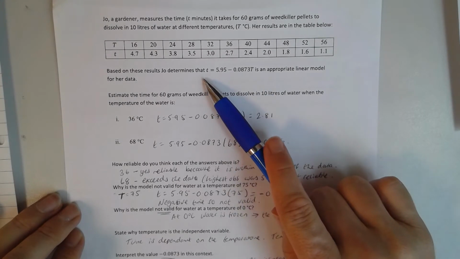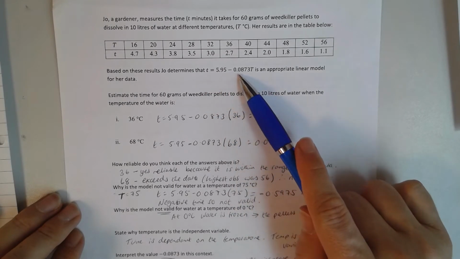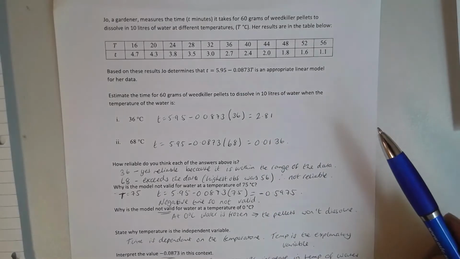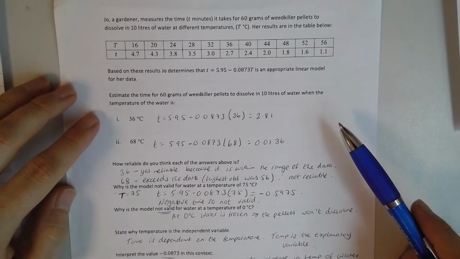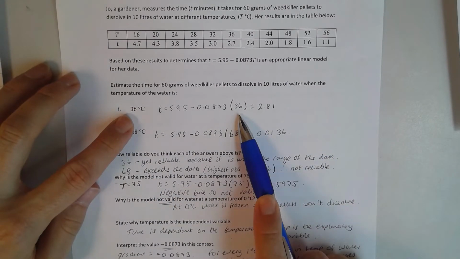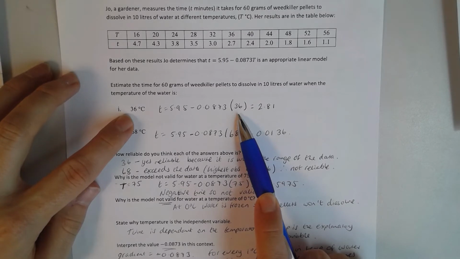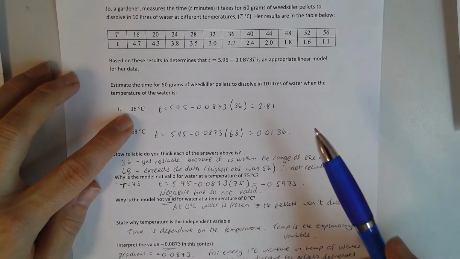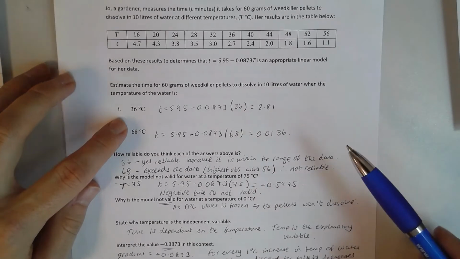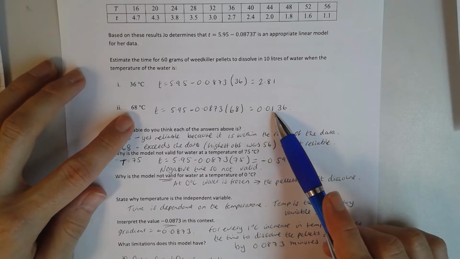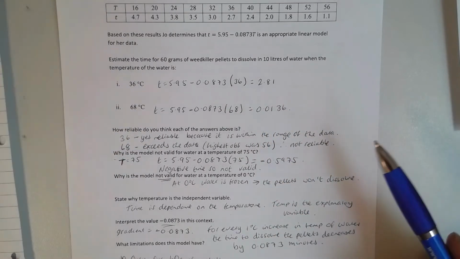This is the equation, 5.95 minus 0.0873T. So we can work out at different temperatures by substituting in for the capital T temperature, substituting the 36 there to get 2.81, and that's minutes. And here at 68 degrees we think it's going to take 0.0136 minutes.